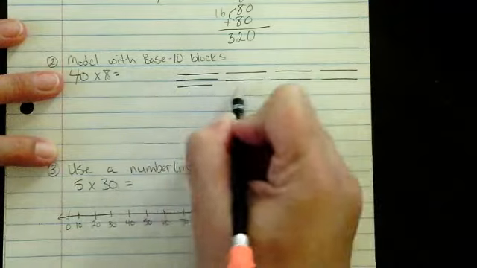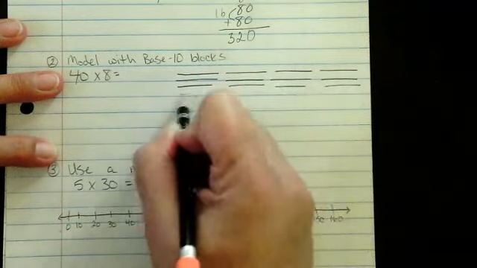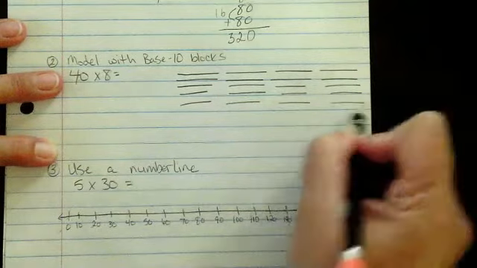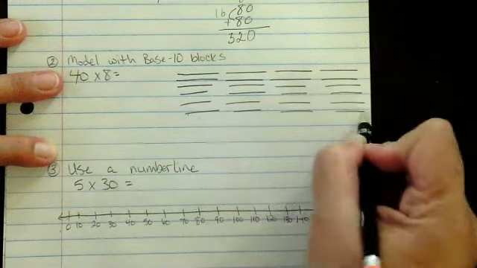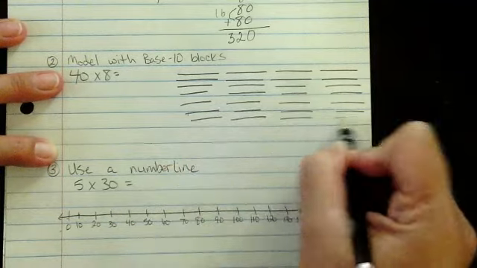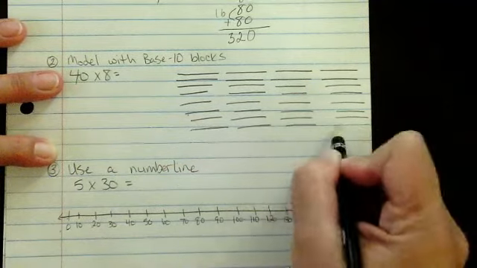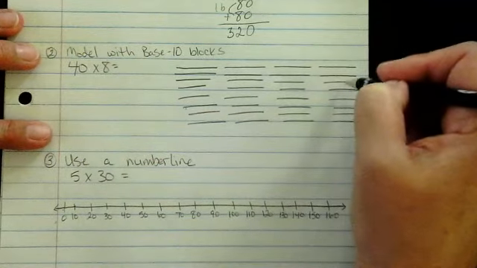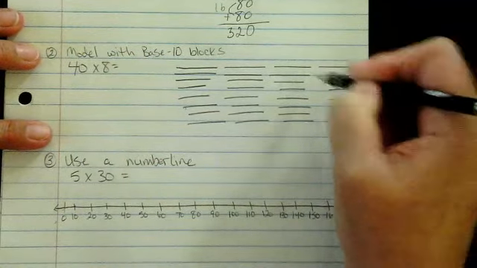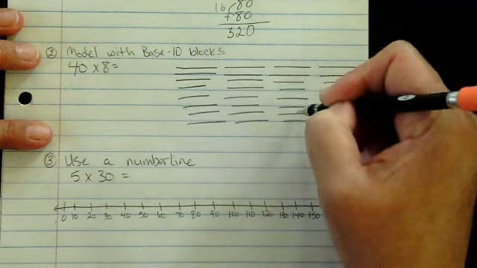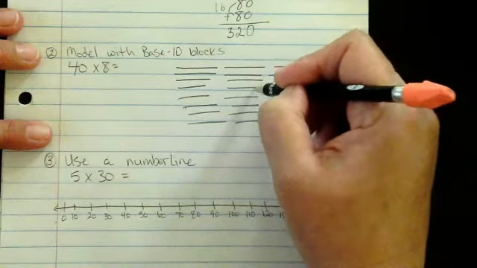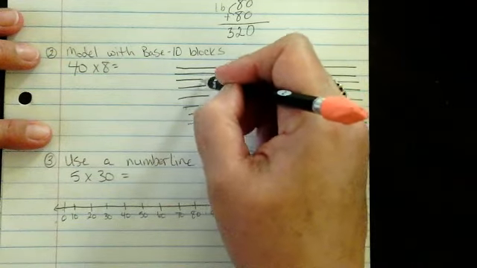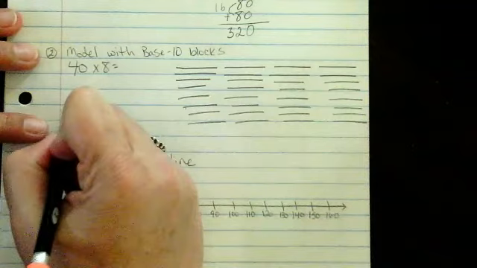That's 2, 3, 4, 5, 6, 7, 8. And then I count up how many tens I have. 1, 2, 3, 4, 5, 6, 7, 8, 9, 10, 11, 12, 13, 14, 15, 16, 17, 18, 19, 20, 21, 22, 23, 24, 25, 26, 27, 28, 29, 30, 31, 32.